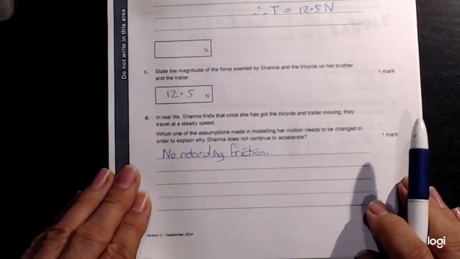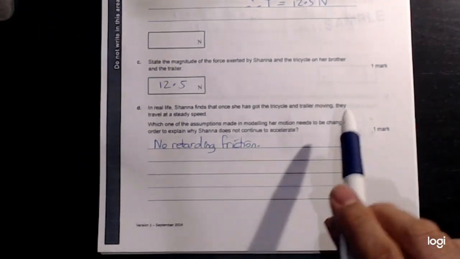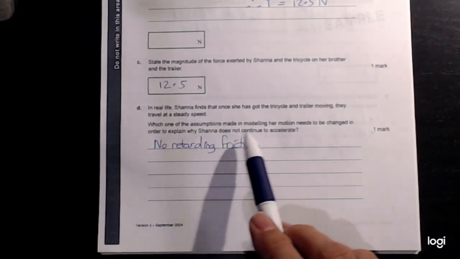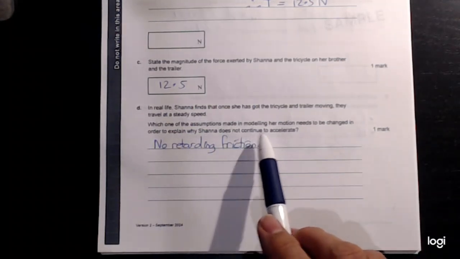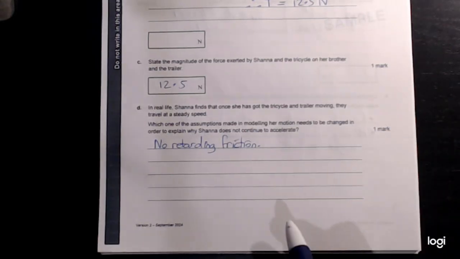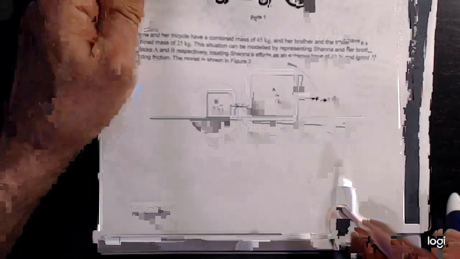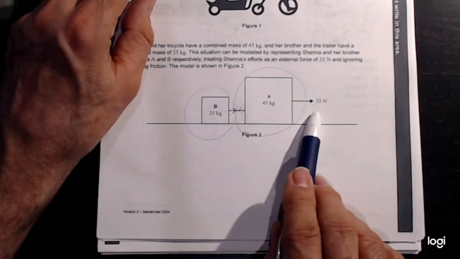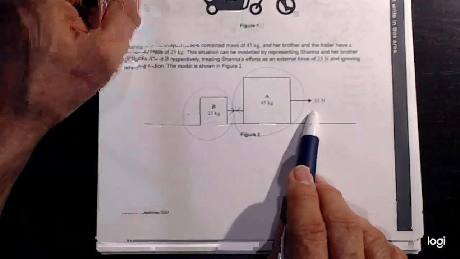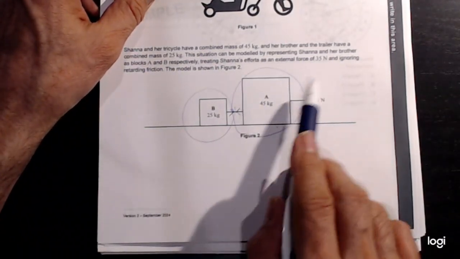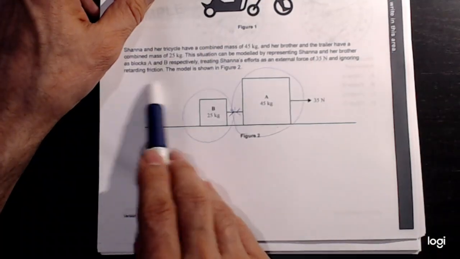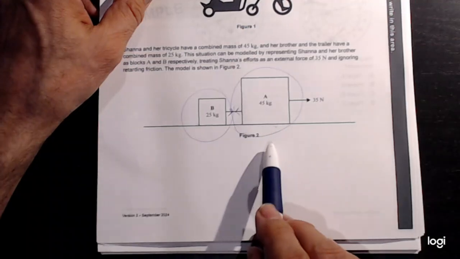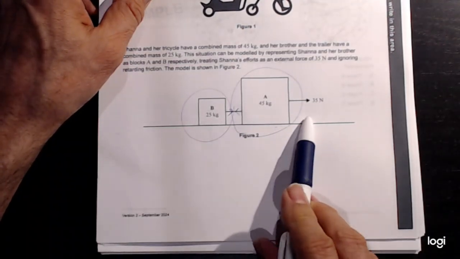Okay. In real life, Shanna finds that once she's got the tricycle and trailer moving, they travel at a steady speed. Which one of the assumptions made in the model explain why she doesn't? Because in isolation, this should keep accelerating forever because the overall force on the whole thing is 35 newtons. Right? And the thing that we should fix is ignoring retarding friction. If it's not accelerating, then the retarding friction would be equal to 35 newtons.